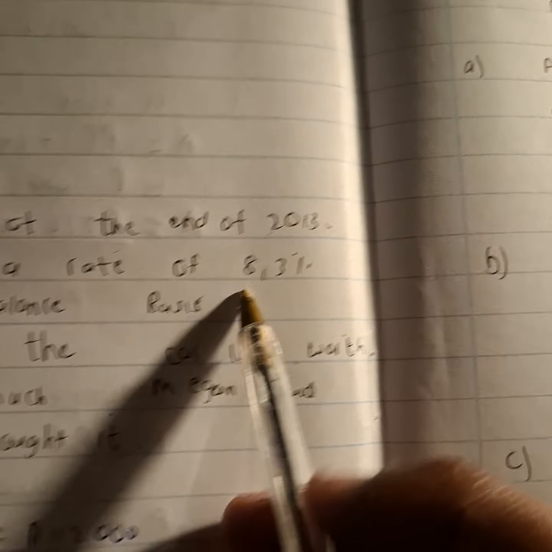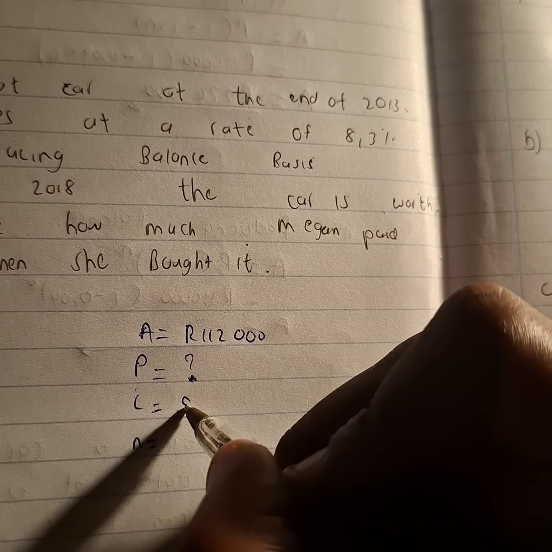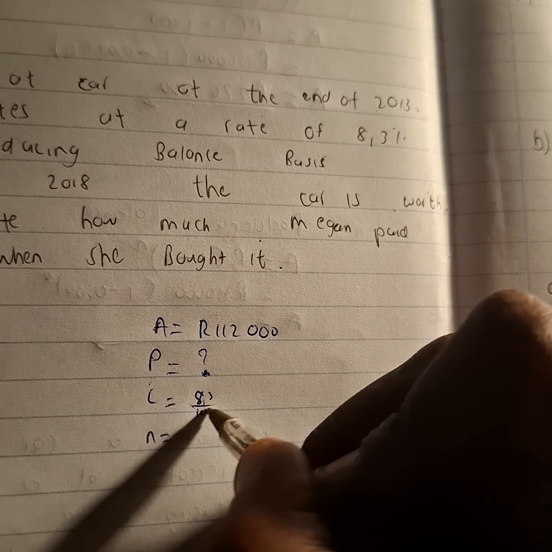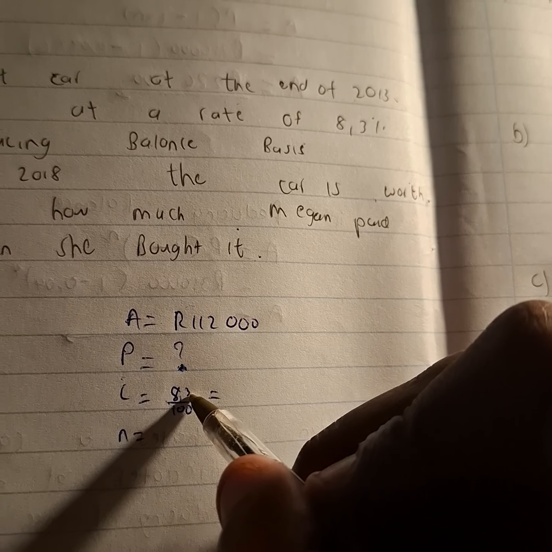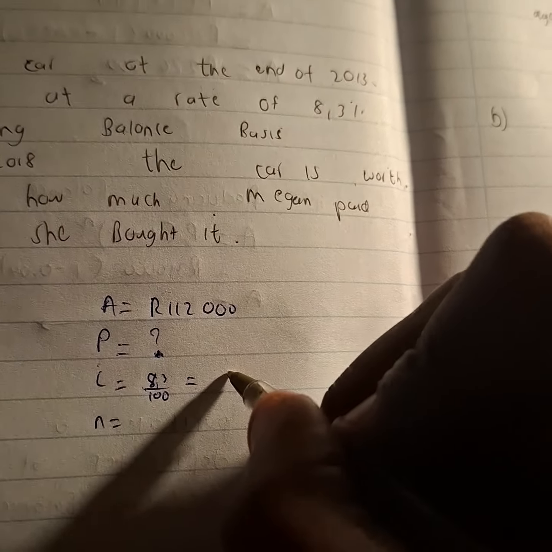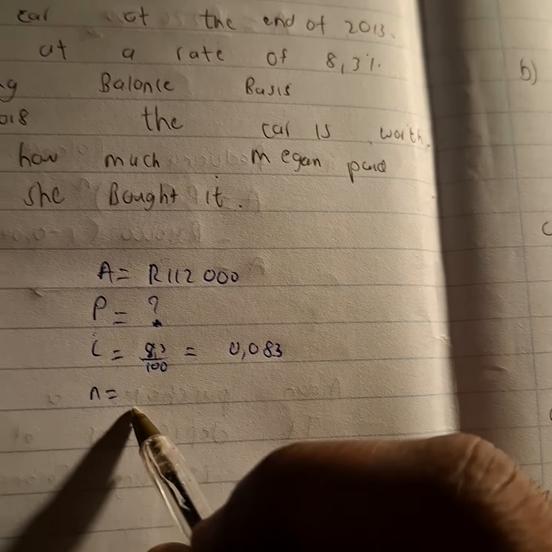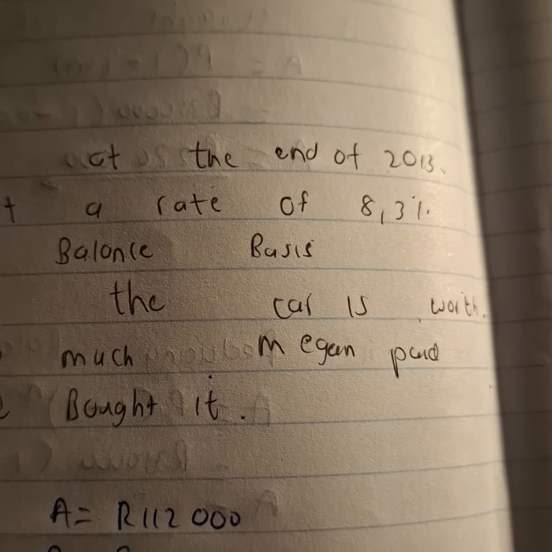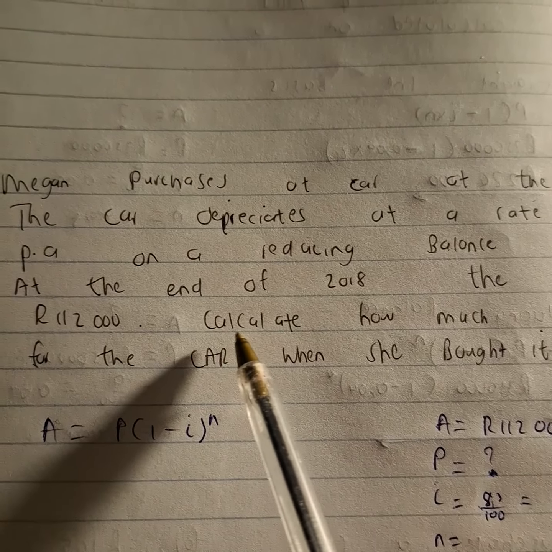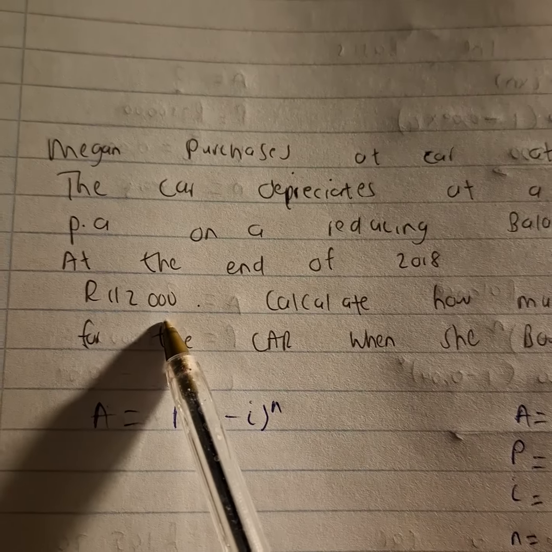i is equal to the interest rate as a decimal. So we're going to take this 8.3, we're going to divide by 100, and we're going to get 0.083. Then n. Now, very interesting, we are told that Megan purchased the car at the end of 2013, and then at the end of 2018 the car is worth this amount of money.